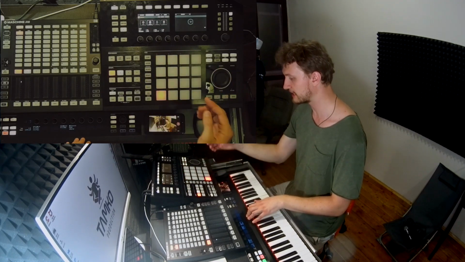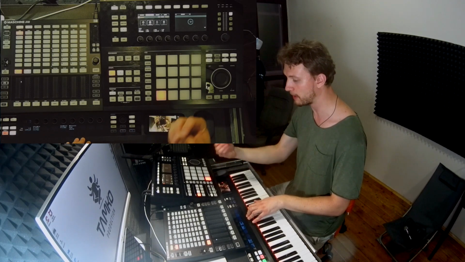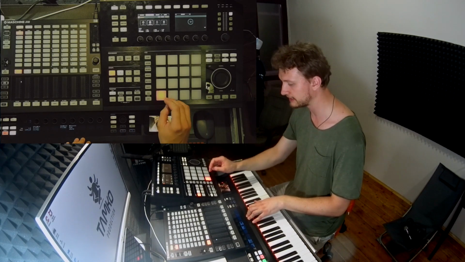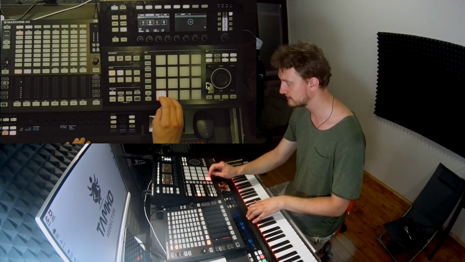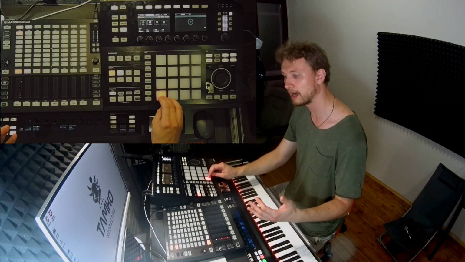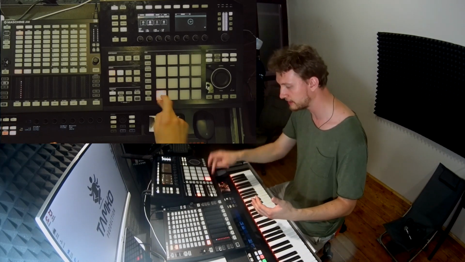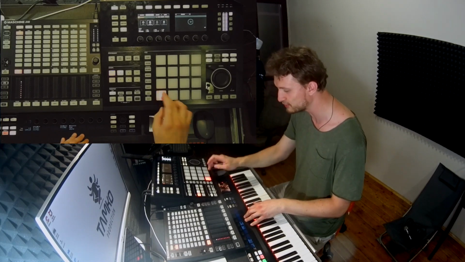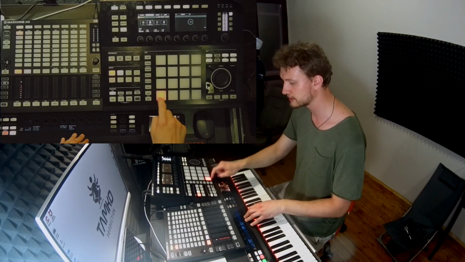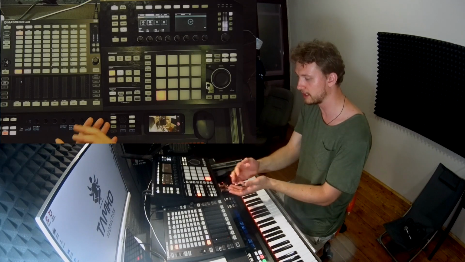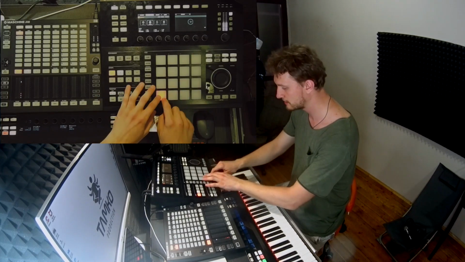I want to mention one thing, that by default these buttons are sensitive to the power of your hit. If I hit it very light, it's not loud, but if I hit it with huge power, it becomes louder. So for example, I can make sound growing like this.